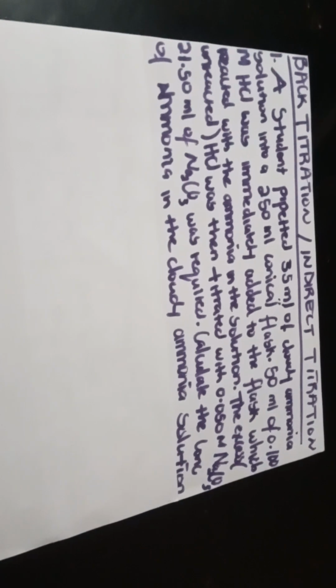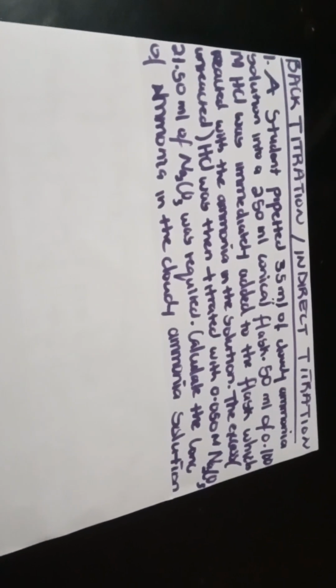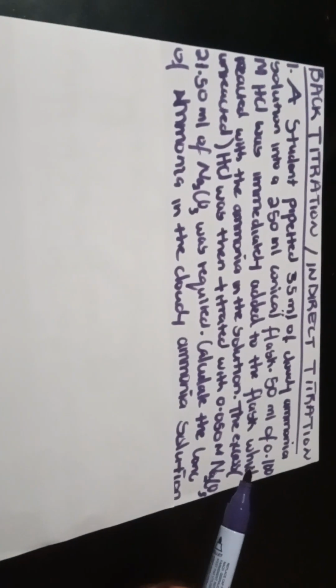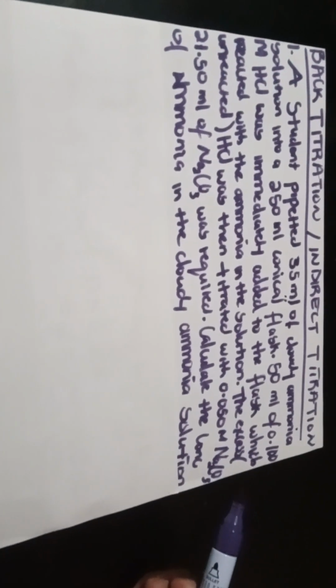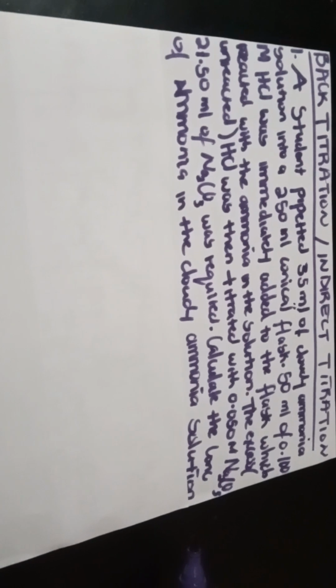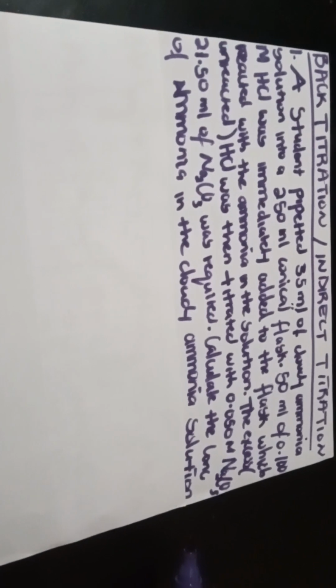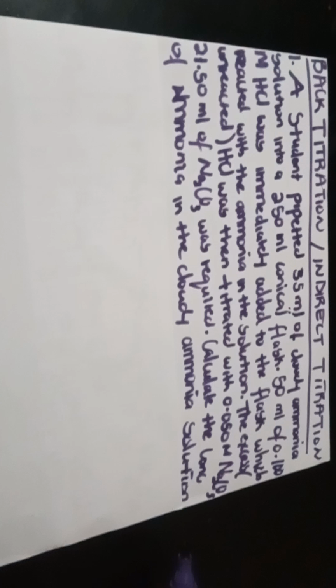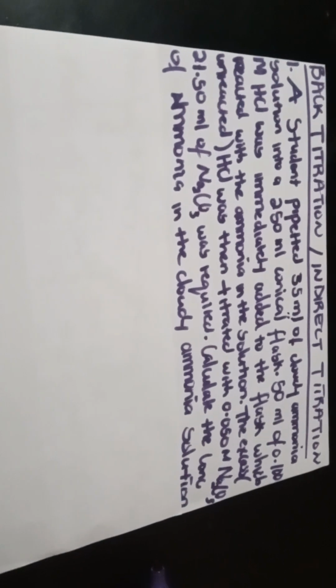It says a student pipetted 35 ml of cloudy ammonia solution into a 250 ml conical flask. 50 ml of 0.100 mole HCl was immediately added to the flask, which reacted with the ammonia in the solution. The excess unreacted HCl was then titrated with 0.05 mole sodium carbonate solution, using 21.50 ml of that sodium carbonate solution. Calculate the concentration of ammonia in the cloudy ammonia solution.